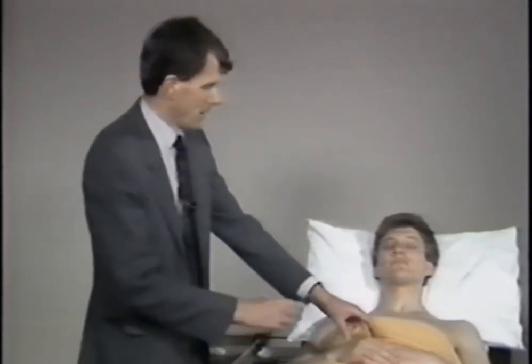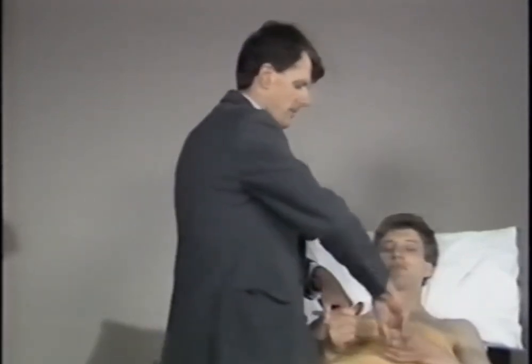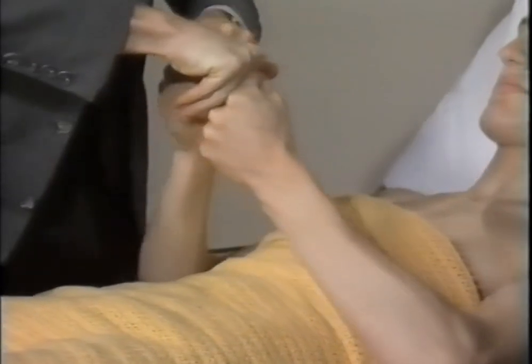I'm now going to examine the rest of the central nervous system. And I'm going to start with muscle power. There's a large number of muscle groups that we could test, but for practical purposes, we confine ourselves to a few. Can you squeeze my fingers tightly? Squeeze tight.